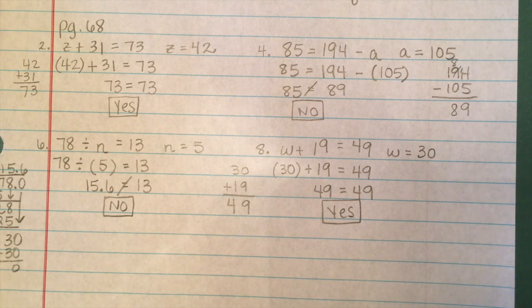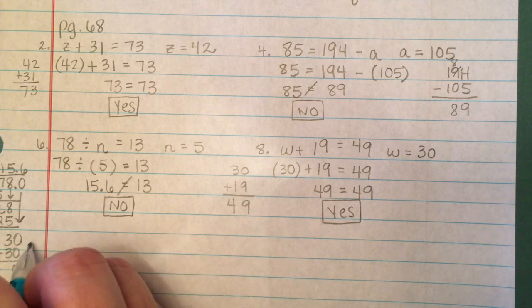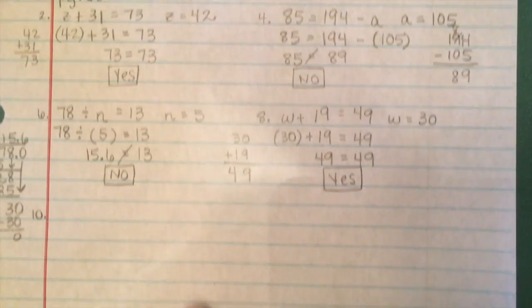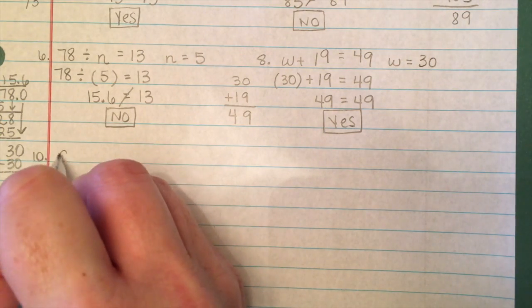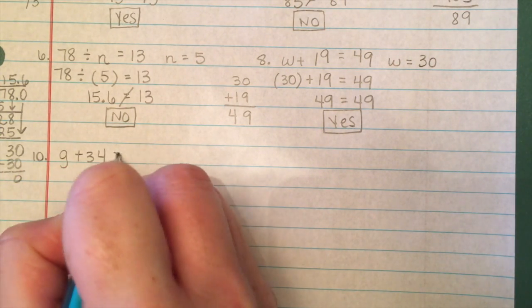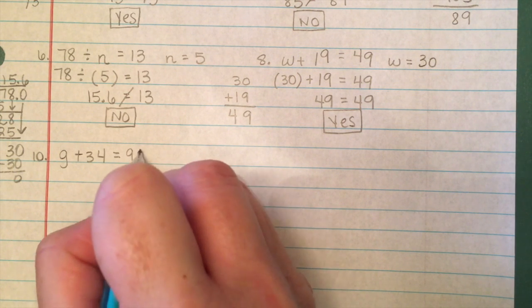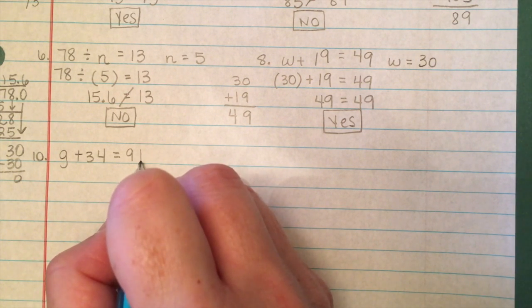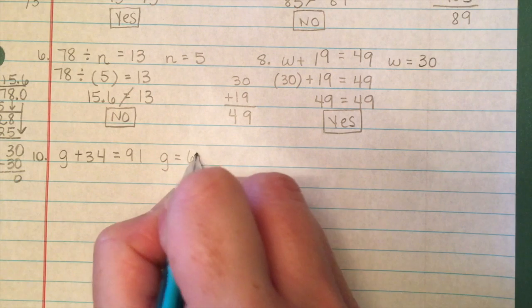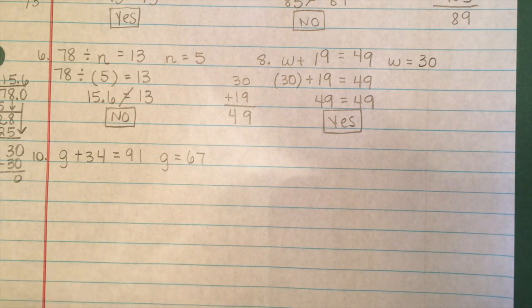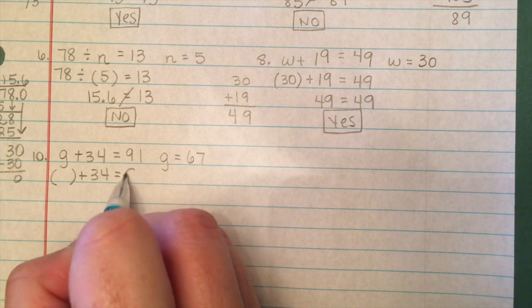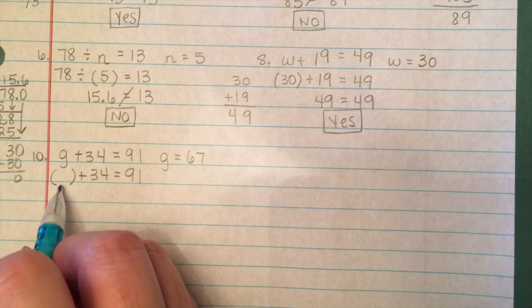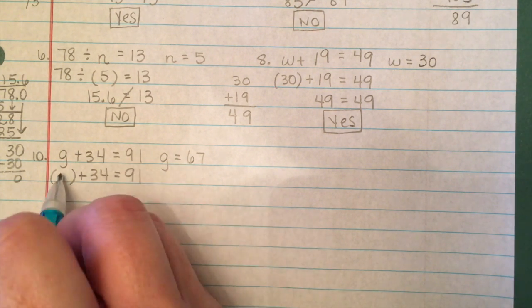Let's do another one. Let's look at number 10. Number 10 says G plus 34 equals 91. And in place of G, they're telling us to put 67. So we're going to put parentheses where the G is, bring everything down. And inside the parentheses, we're going to put 67.